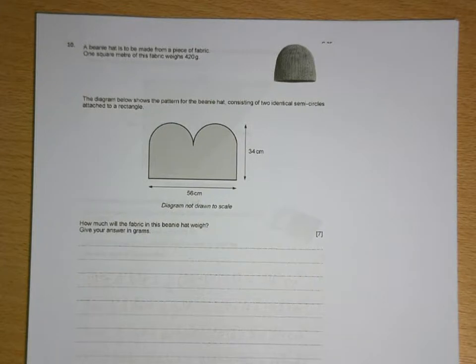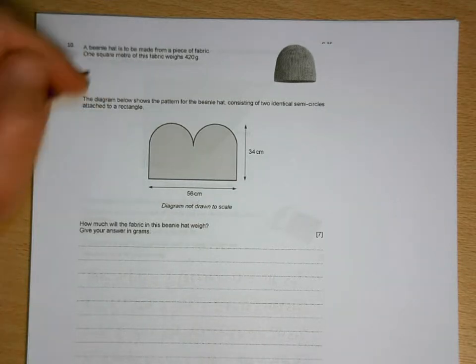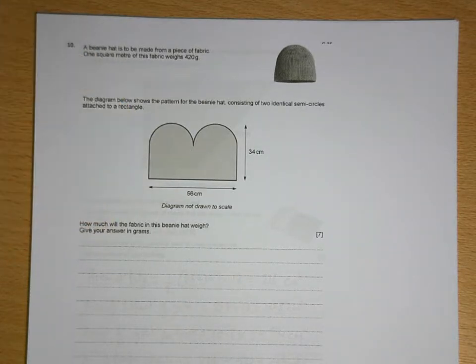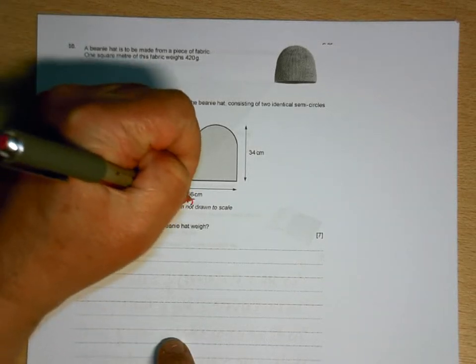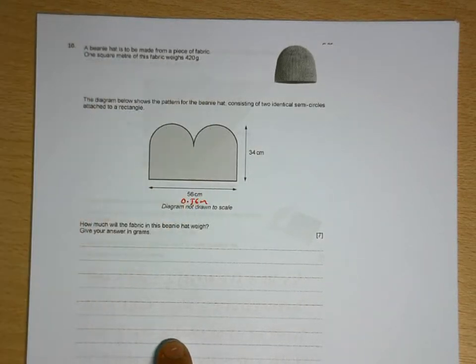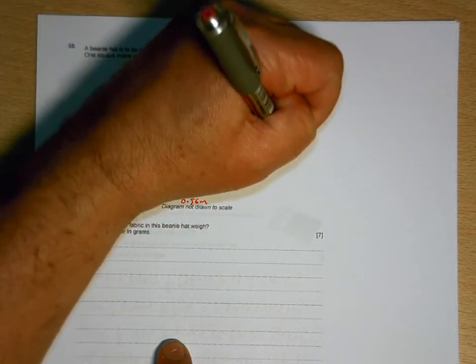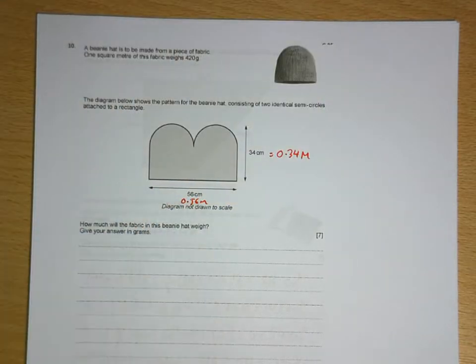Well, we've got to work out its area because each square metre has a weight to it. So because that's in square metres, I need to work this out in square metres as well. So 56 centimetres is 0.56 meters, 34 centimeters is 0.34 meters. It's easier to do that conversion before you start multiplying.